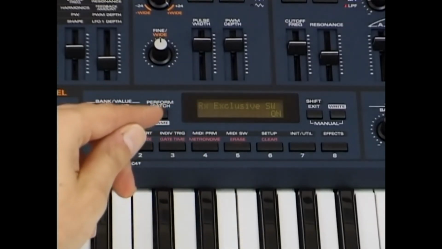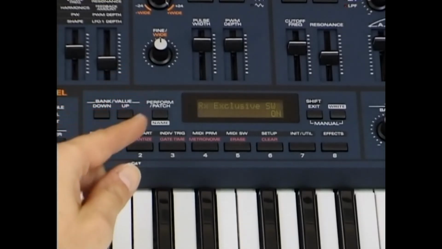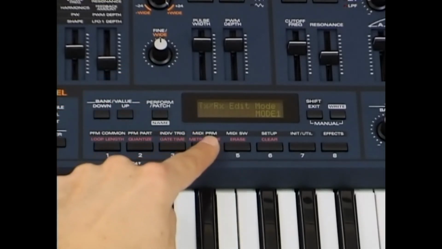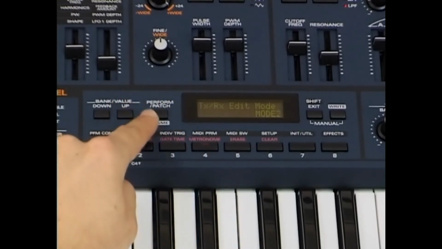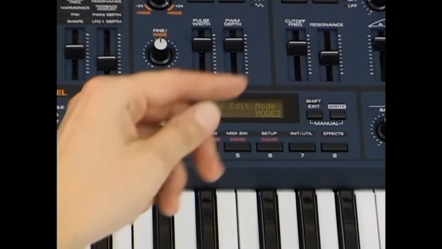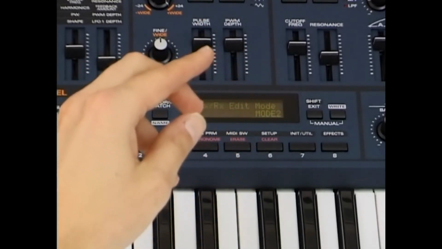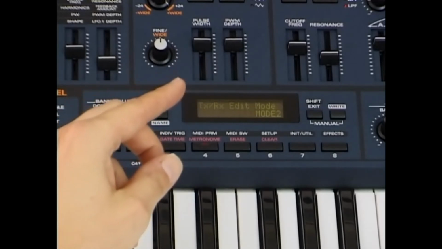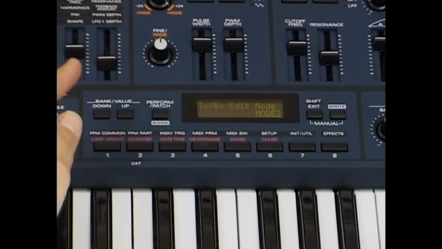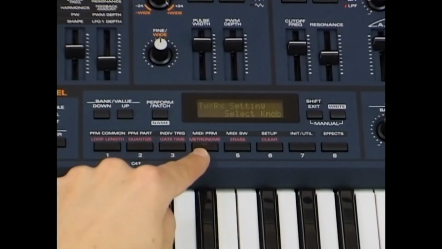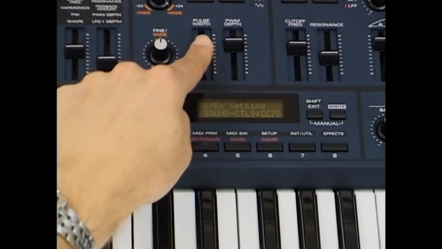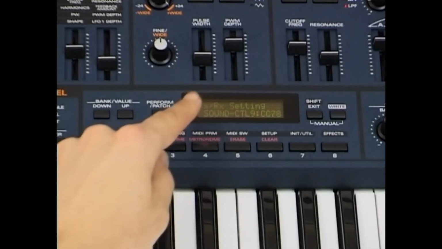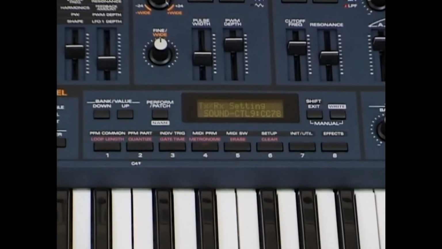If for some reason you must only use continuous controllers, you can hit number 4 here, and MIDI parameters, and set the Transmit, Receive, Edit mode to mode 2. This will assign each knob and slider to a continuous controller. And actually, if you want to get really picky, you can click one more screen here and grab any knob you like and set manually the controller that it uses.